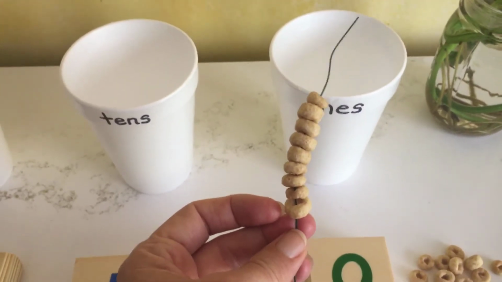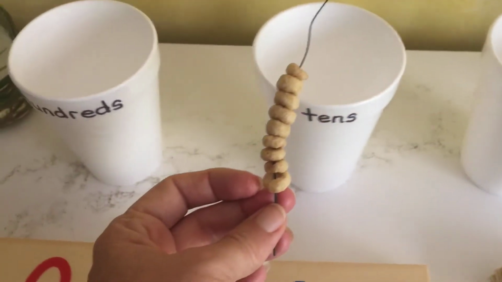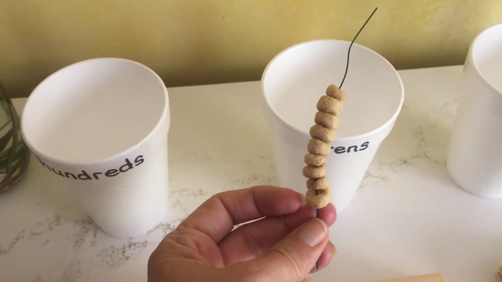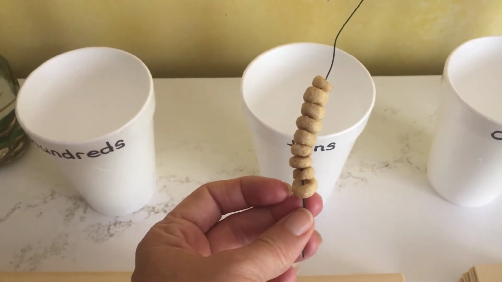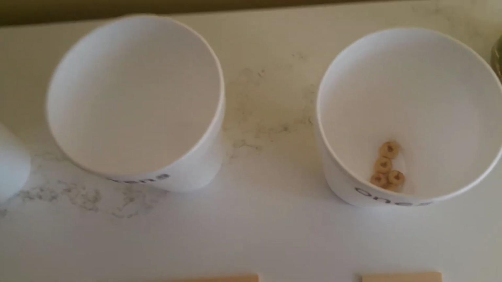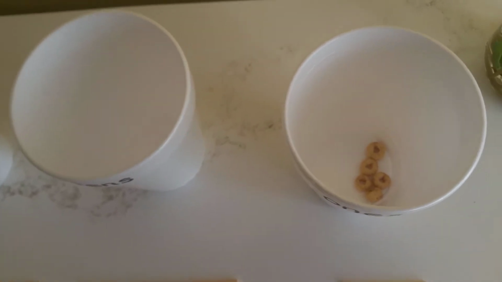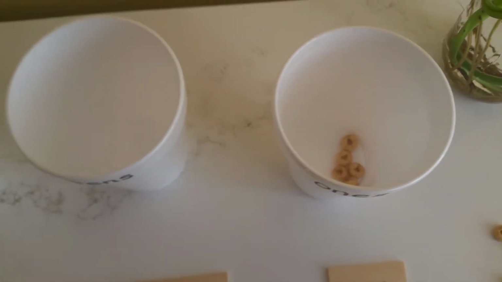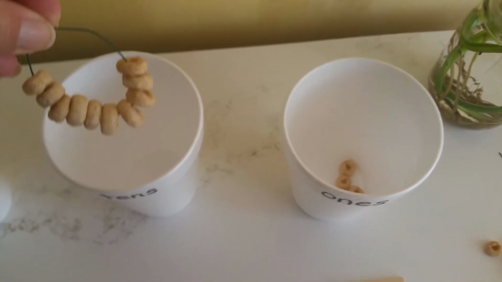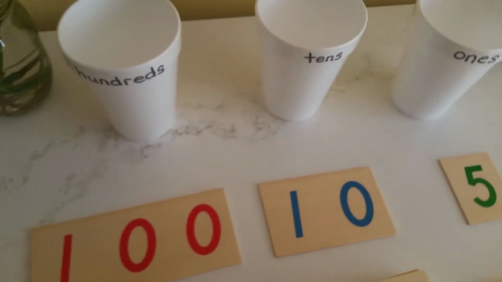So now that I have 10, I can no longer put this in the ones column. I have to move it over here to the tens column, but I have to close it to make it into a set of 10. So here, if I want to represent a number, I can put the ones in here, and then as I get 9, and then I keep adding them together, I'll create one with 10. So this becomes one 10.